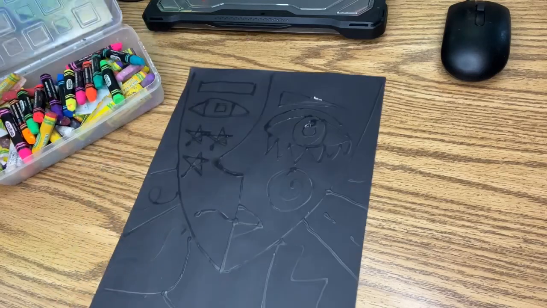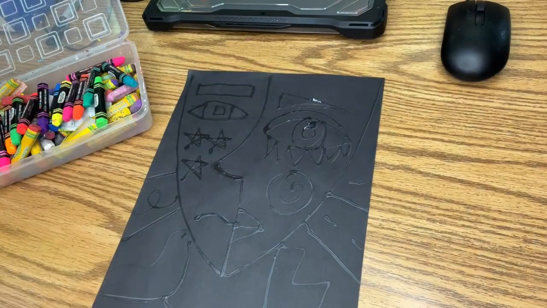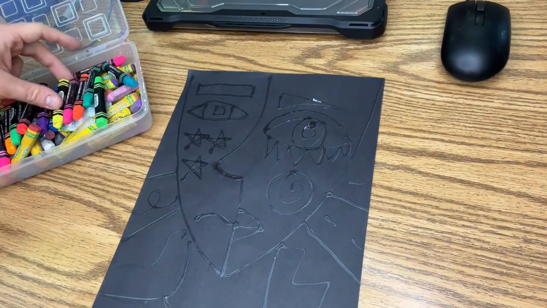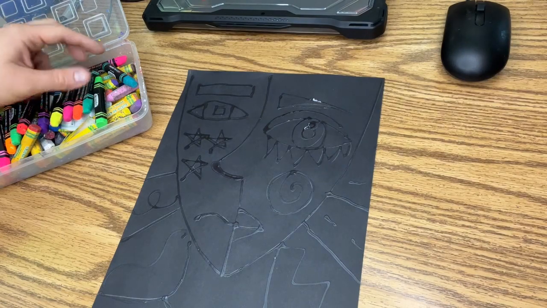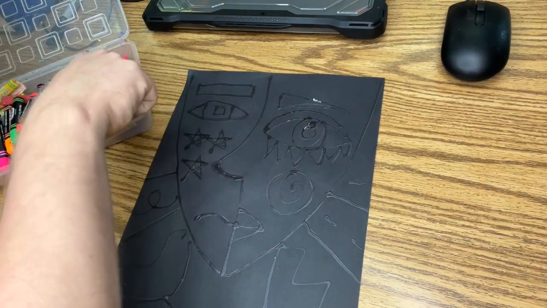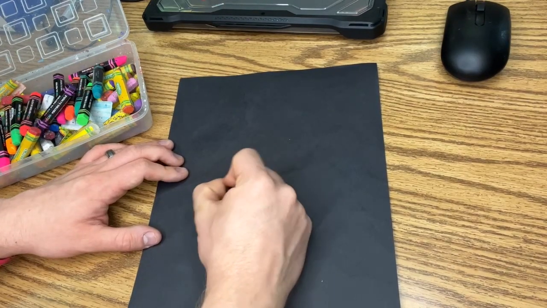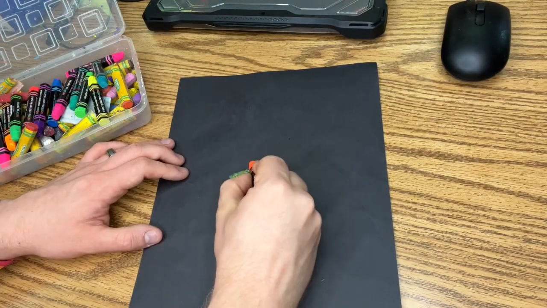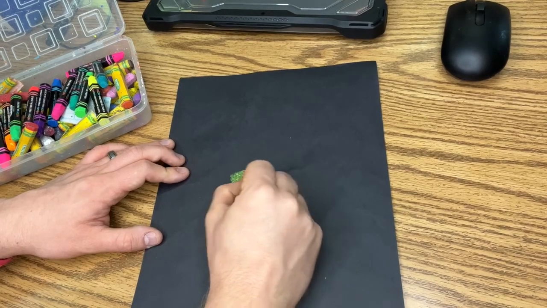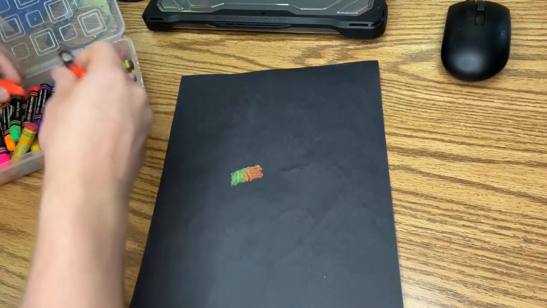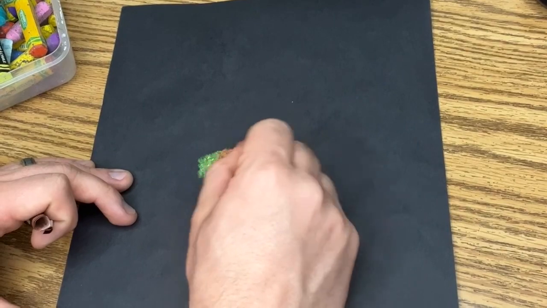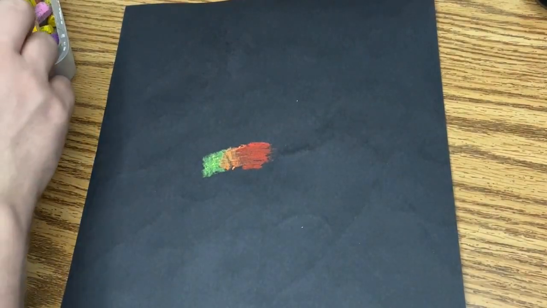So we've been talking about gradients and blending colors recently. In 4th grade, we're gonna be really hammering color. You guys should know color theory by now. Remember what a gradient is: when you have colors that are similar next to each other, it allows them to blend. It makes a really cool effect.